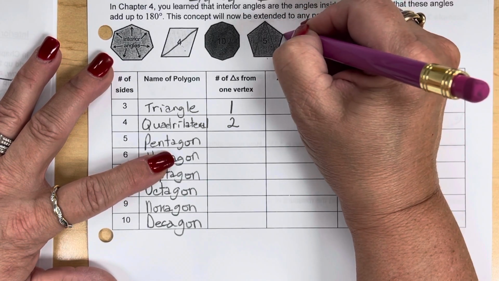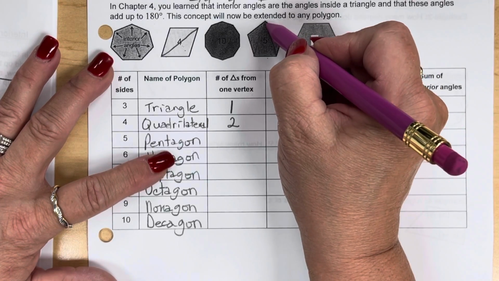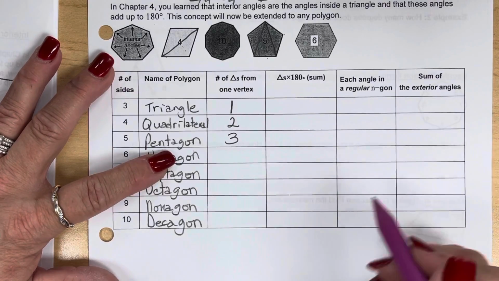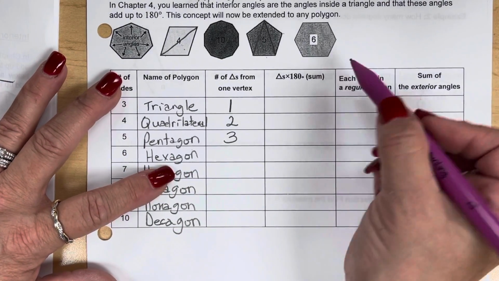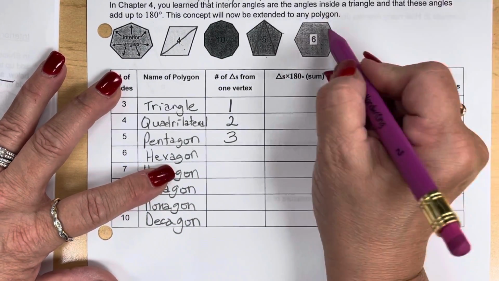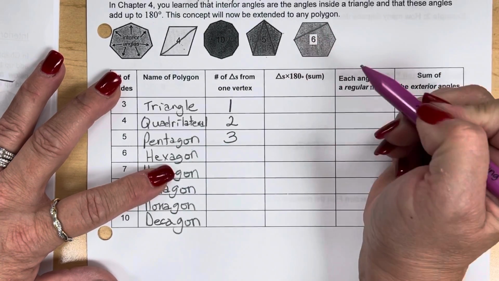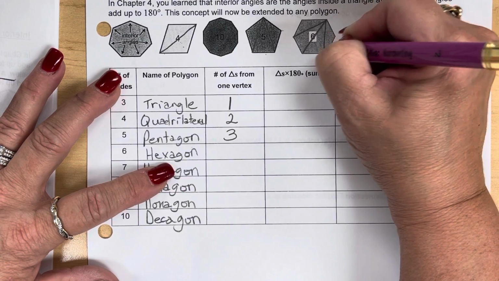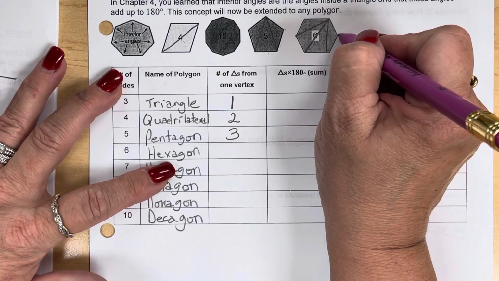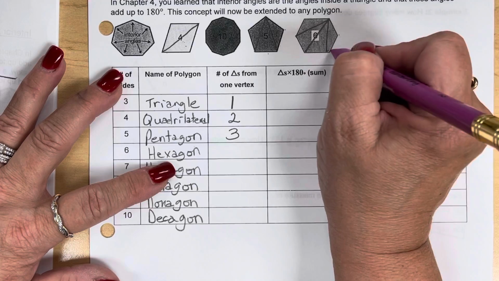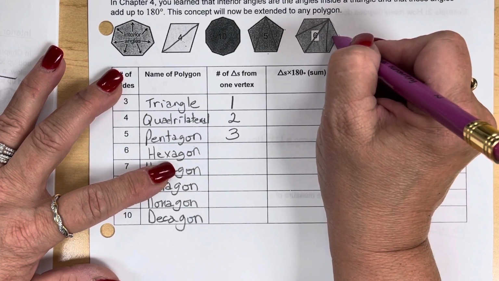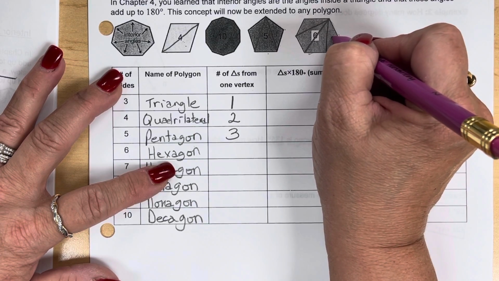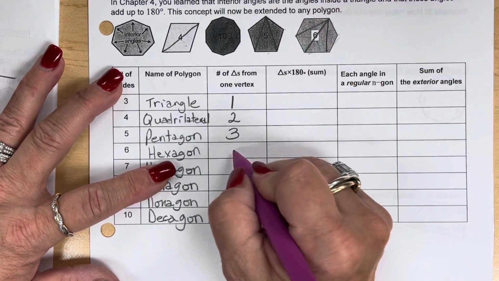Now again, I can't go to there. So from one vertex, I get 1, 2, 3 triangles, okay? My next one's a hexagon, that's this. So from one vertex, I can't go there, but I can go there, okay? I can go over there, and I can go right there. So I can't go here because that's obviously the outside. So how many triangles did I get? And if you see, yes, they're different. This one is obviously a different shaped triangle from that, but it's still a triangle. So that would be 1, 2, 3, 4.